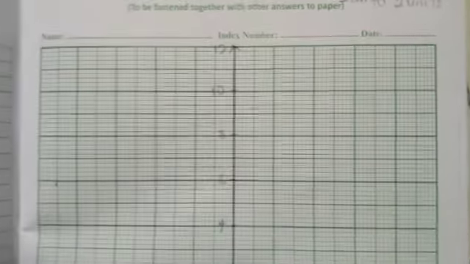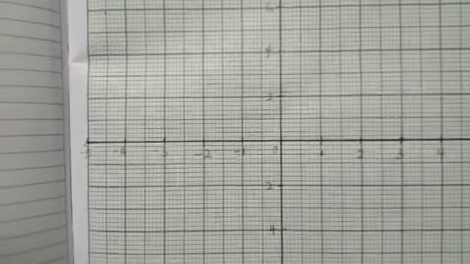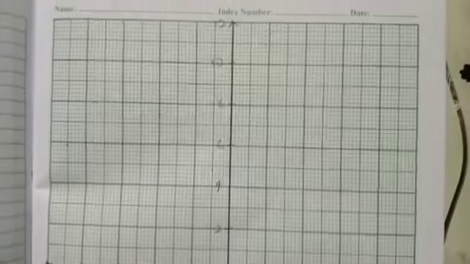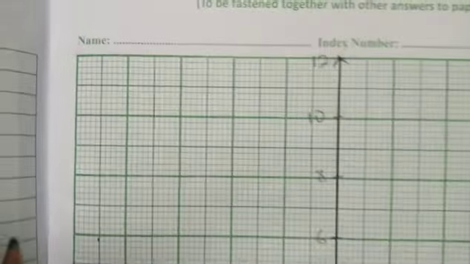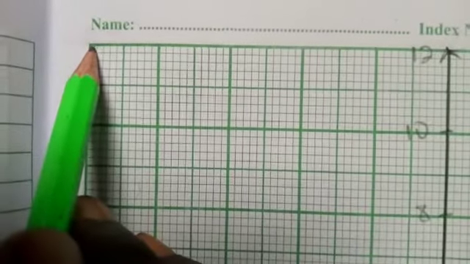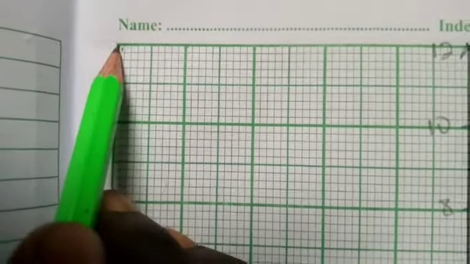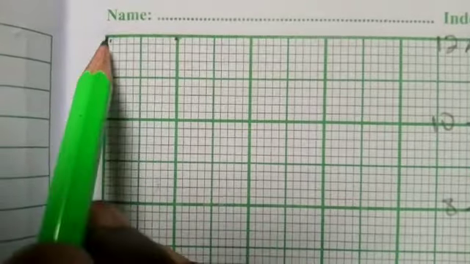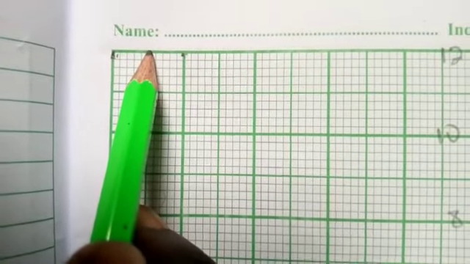So I have a very beautiful graph here. Maybe your graph sheet might be different from mine, but what matters here is the understanding. Now they say 2 centimeters to 2 units on the x-axis. What it means is that, look at something, from here to here is 2 centimeters, right? From this side to this side is 2 centimeters. So from here to this side we go just 1 centimeter. That is 1 unit here, right?